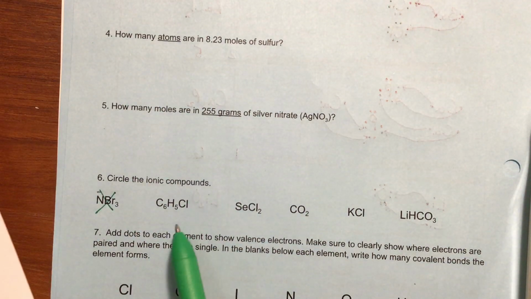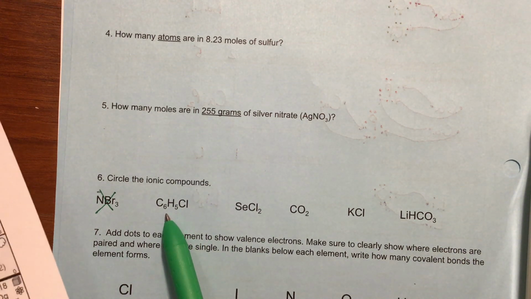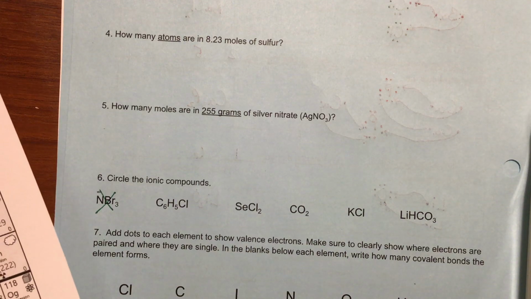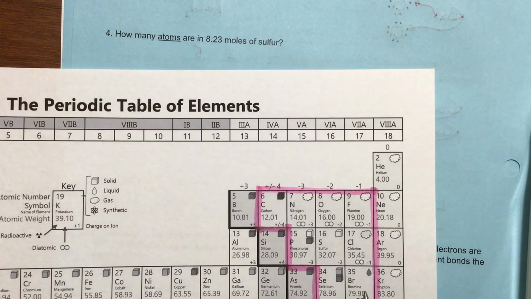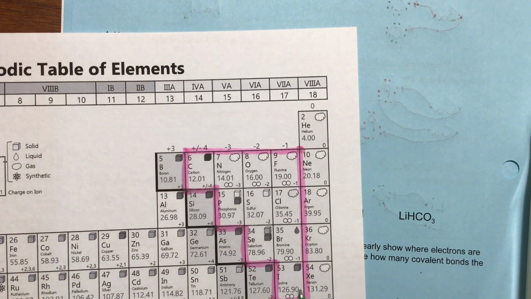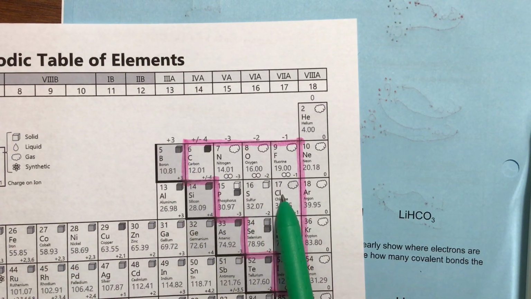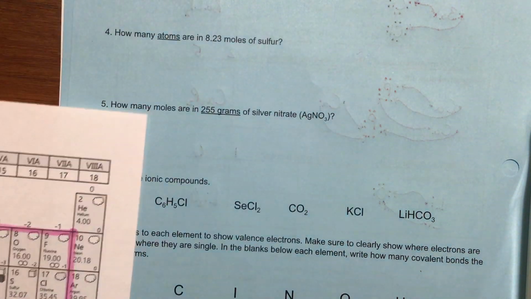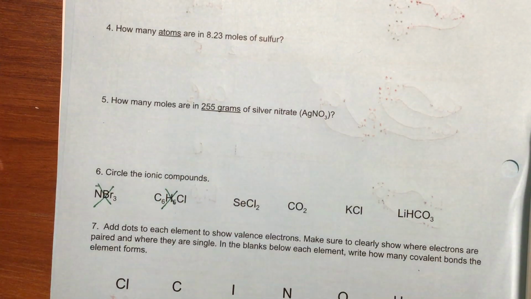And the next one looks like we've got 6 carbons, 5 hydrogens, and a chlorine. Let's look those up. Carbon, hydrogen, and chlorine. So here, we're talking about nonmetals, right? Carbon, chlorine, and then we did hydrogen, right? So that is going to be a covalent compound, and I am going to X that one out too.